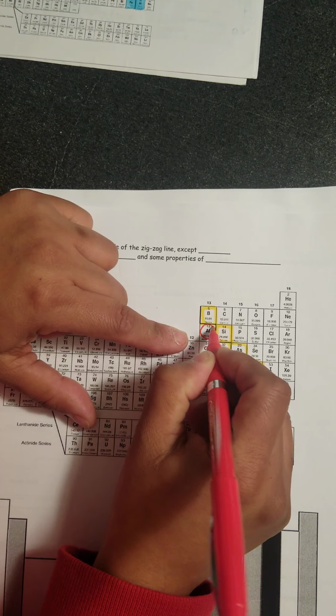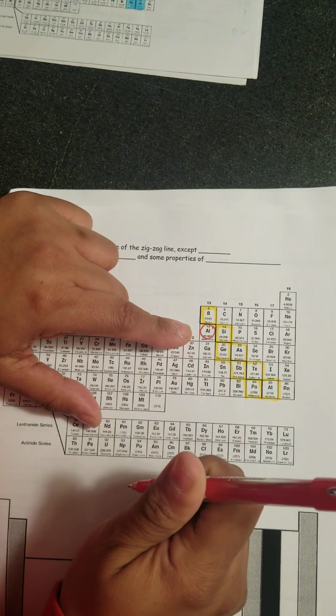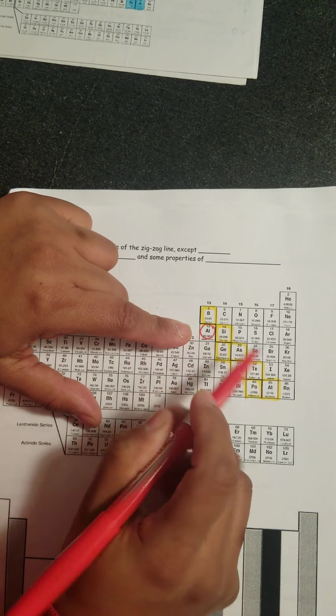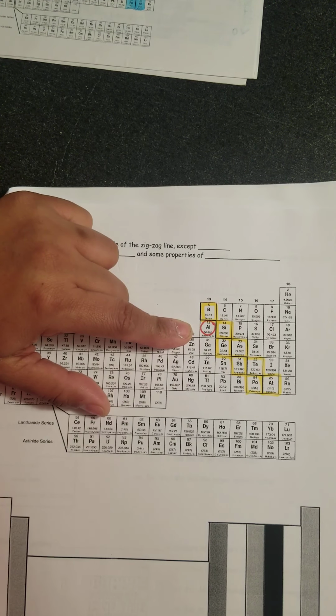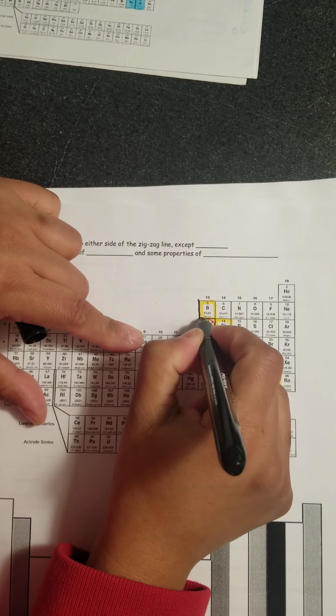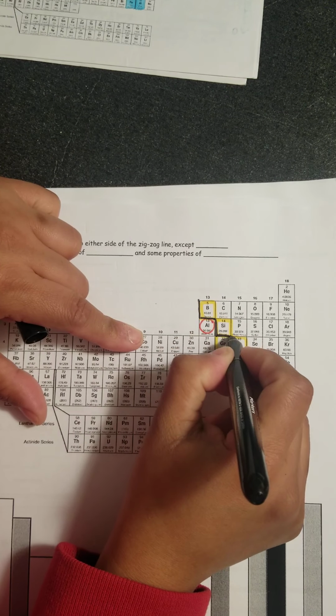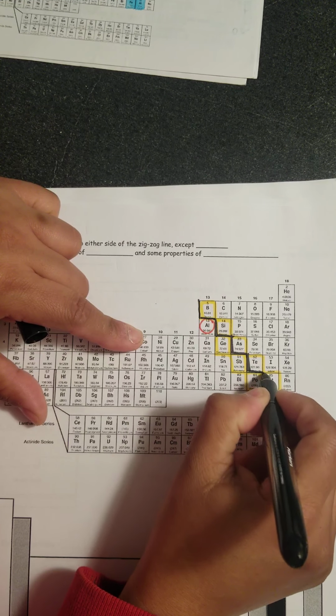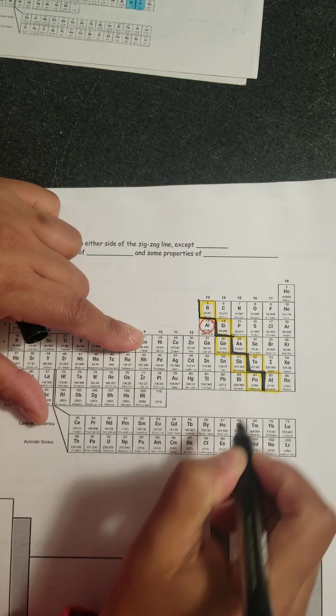Even though he's touching the zigzag line, which is right here, do you see that? It should have been on your notes. It's probably like a darkened, dark line. Even though aluminum touches the dark line, we still do not consider aluminum to be a metalloid. He is still just considered to be a metal only, okay?